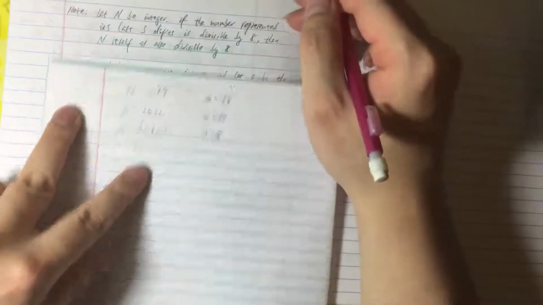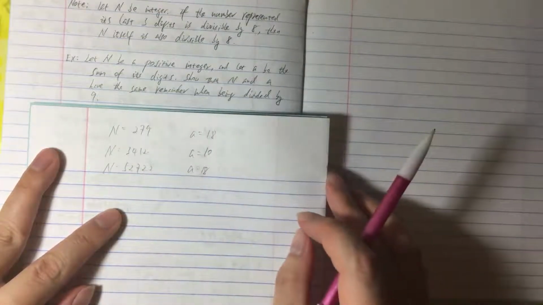That's the sum of the digits. And this theorem says, let m be a positive integer and let a be the sum of its digits. Then n and a have the same remainder when being divided by 9. That's what this theorem says.